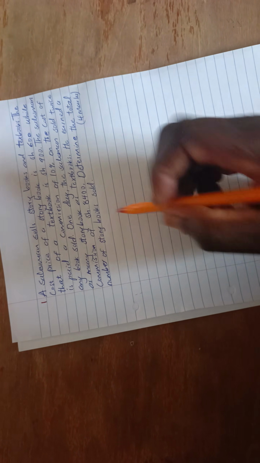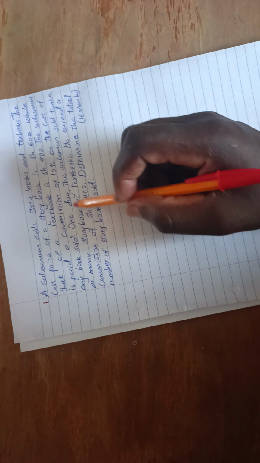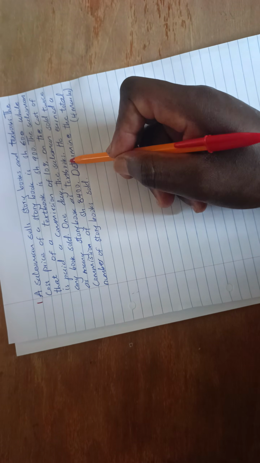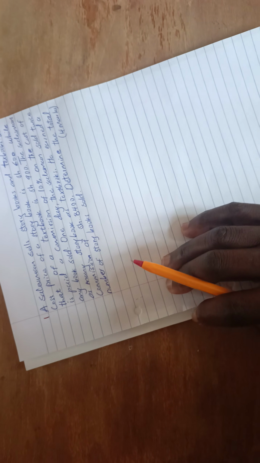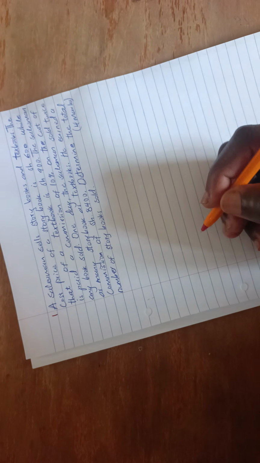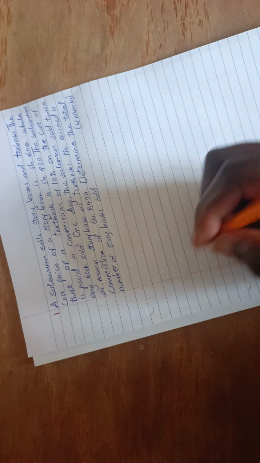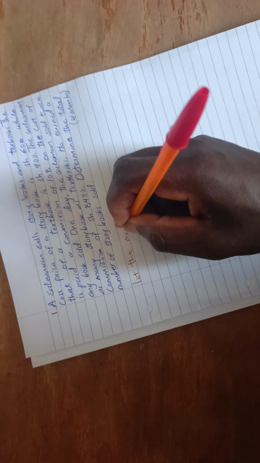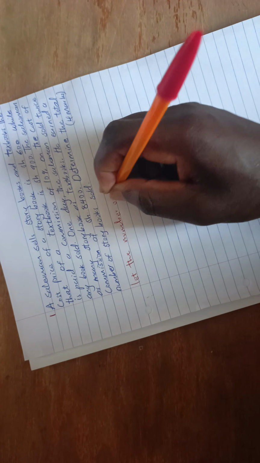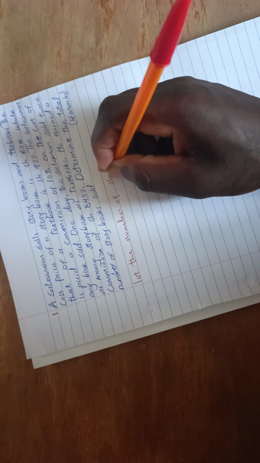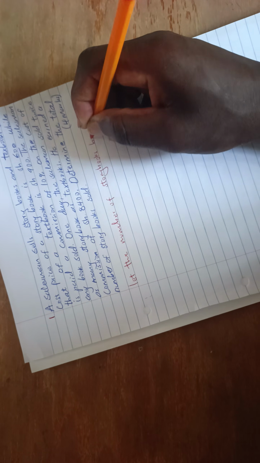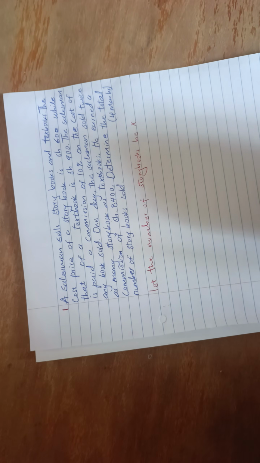Now, here we are told that one day the salesman sold twice as many storybooks as textbooks. So we are going to let the number of storybooks be X. What happens if the number of storybooks is X?